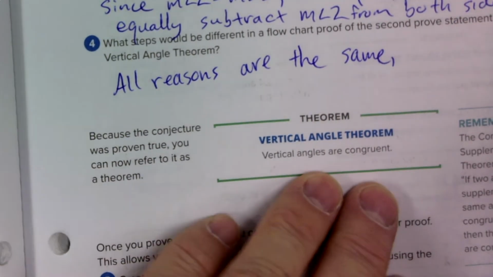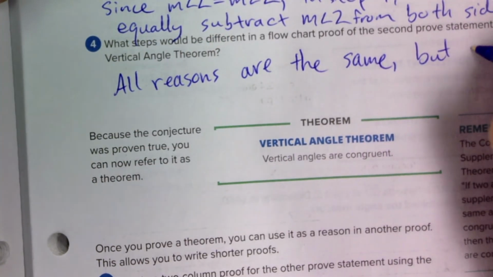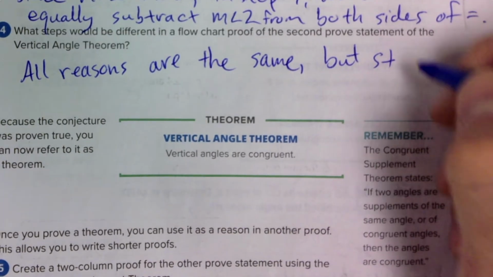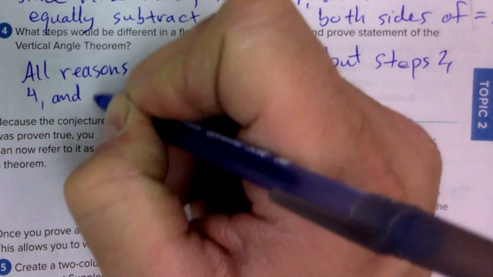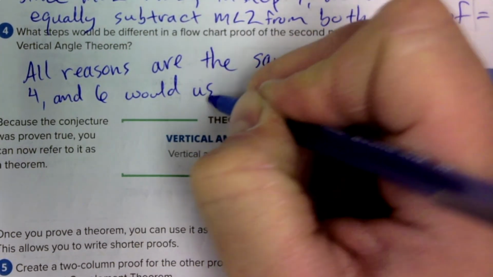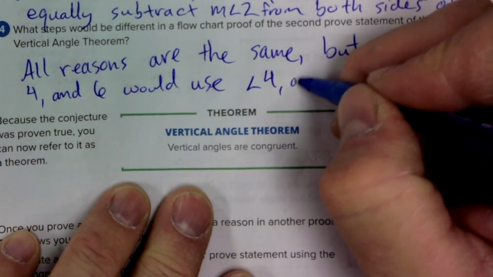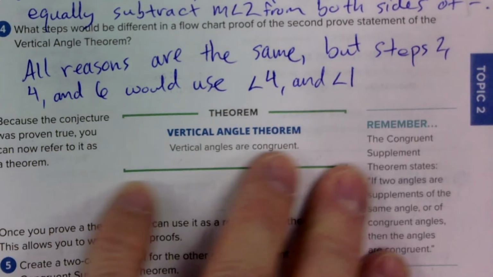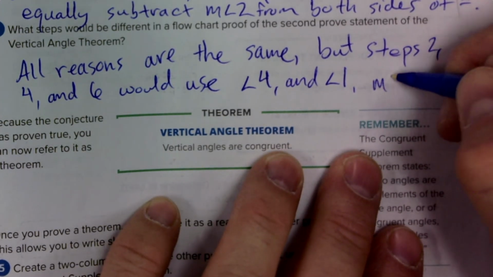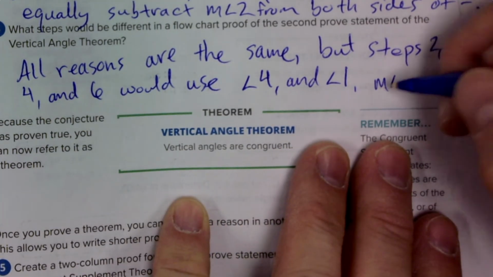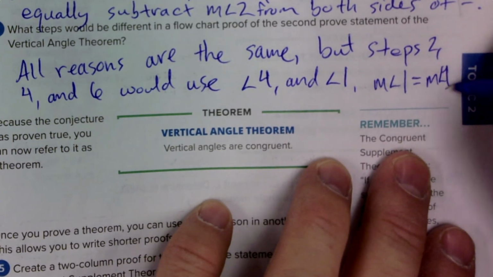But steps 2, 4, and 6 would be statements about different angles. Steps 2, 4, and 6 would use angle 4 and angle 1. And then step 8 would be about that relationship. We'd have to use the measure of angle 1 is equal to the measure of angle 1.